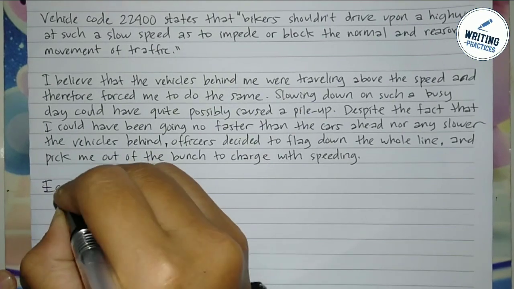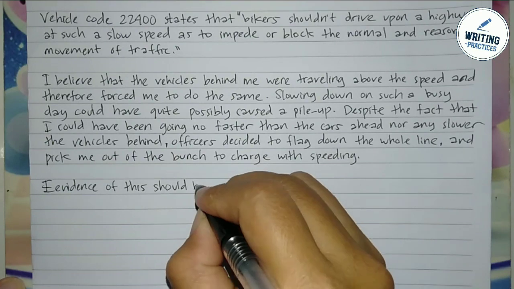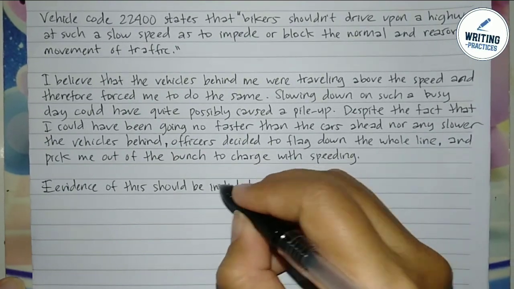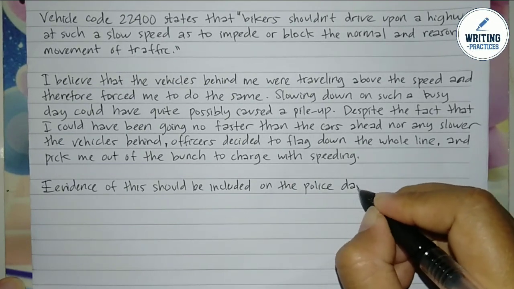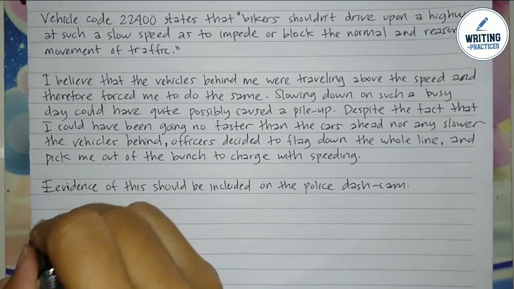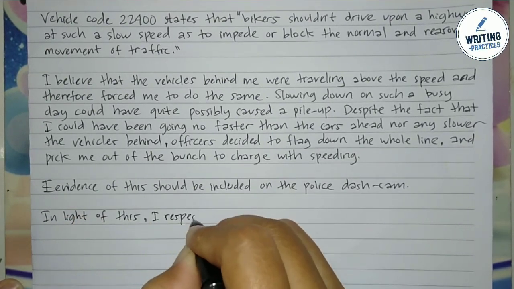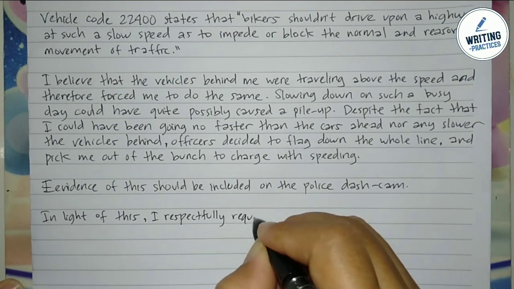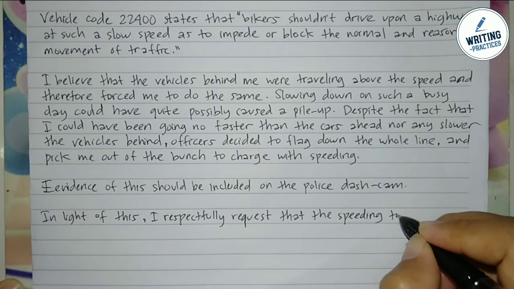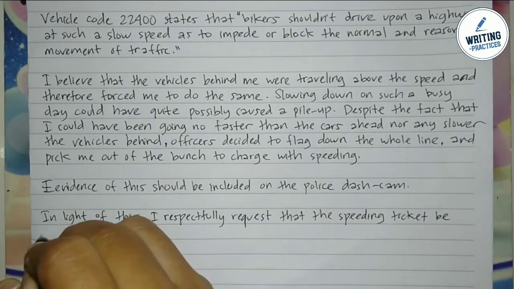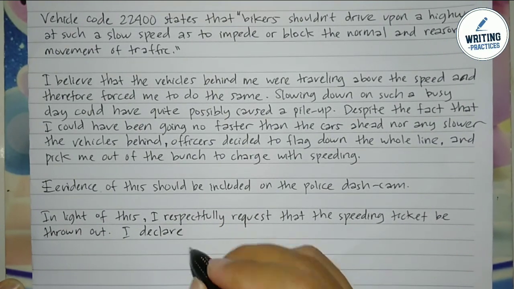In the fifth paragraph, convince the recipient that evidence of this should be included on the police dash cam. Yes, you must be confident if you really tell the truth and believe you did something for a good purpose. In the sixth paragraph, write your hope. You can simply write, in light of this, I respectfully request that the speeding ticket be thrown out. Yes, just mention your case here based on your situation.